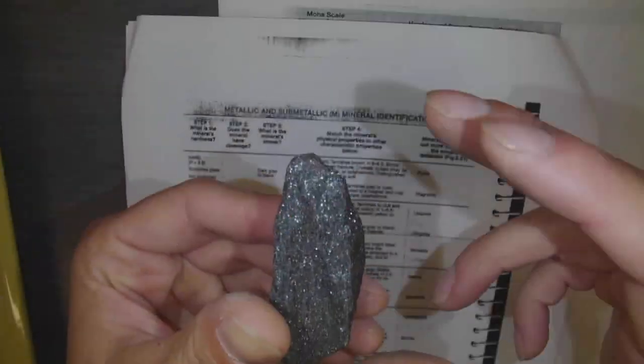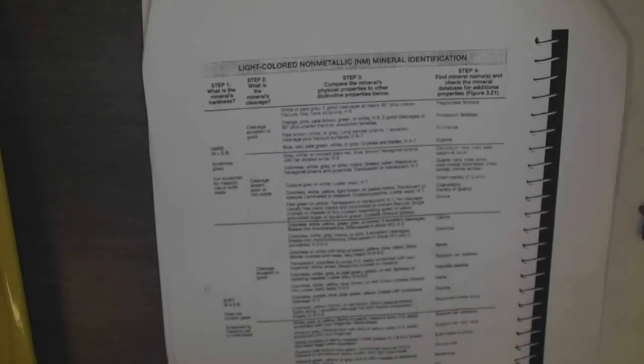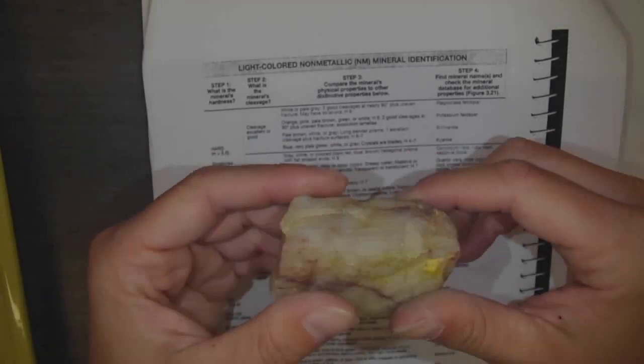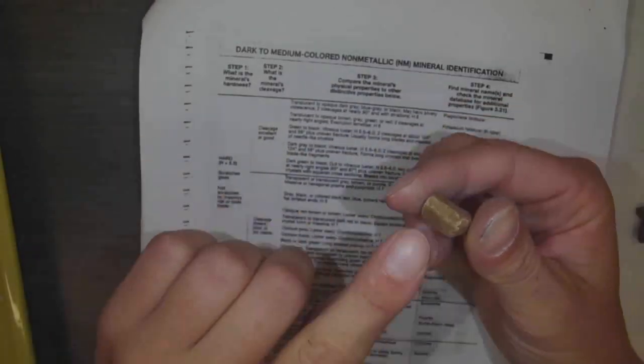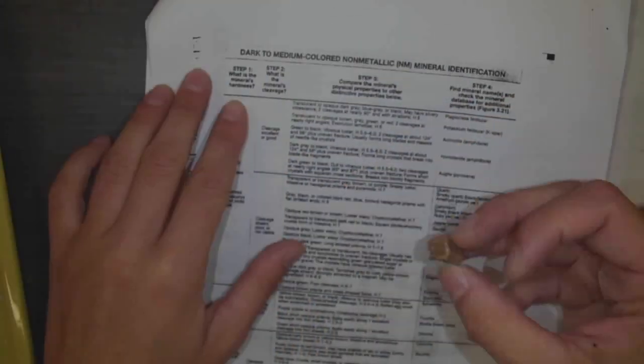This one is not metallic. It's not all shiny like these boys. And is it light colored? Well, here's an example of a light colored mineral right here, and no, it's really not that. So let's go back to what ours is. It's kind of a medium, darker colored mineral. So we know what of the three sheets we're on.